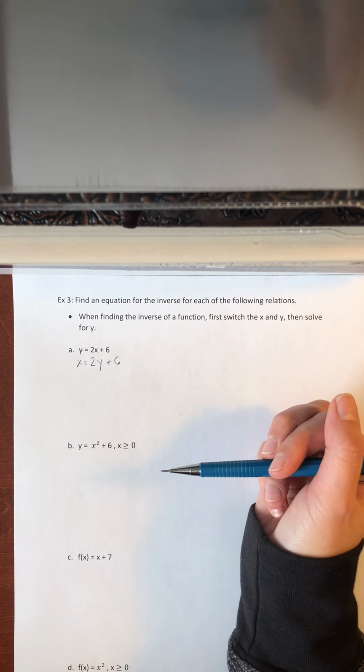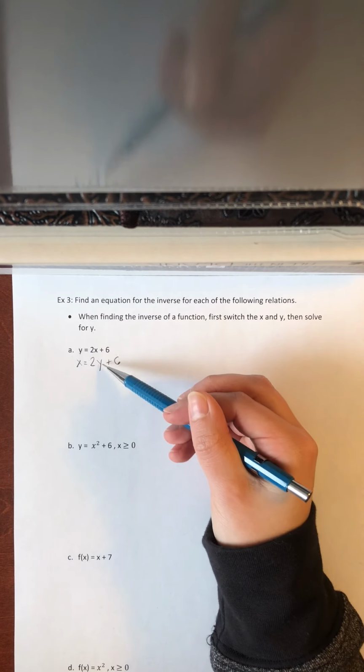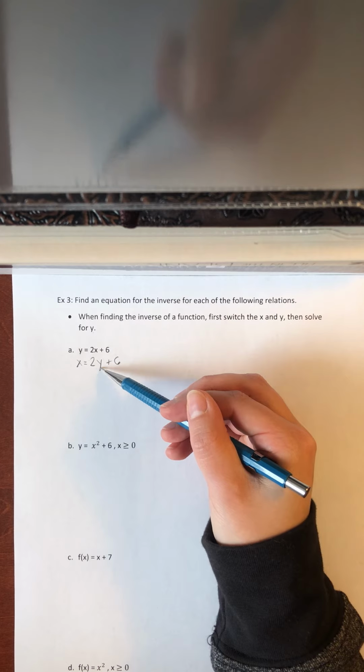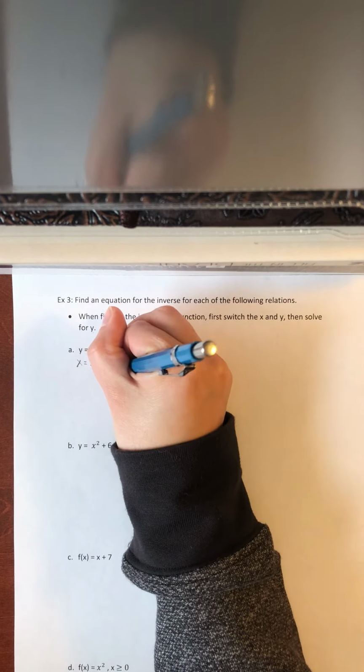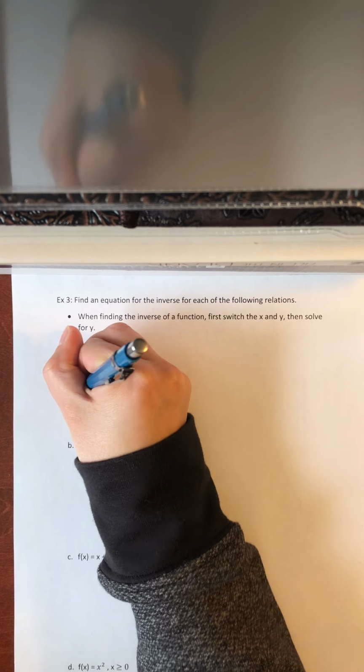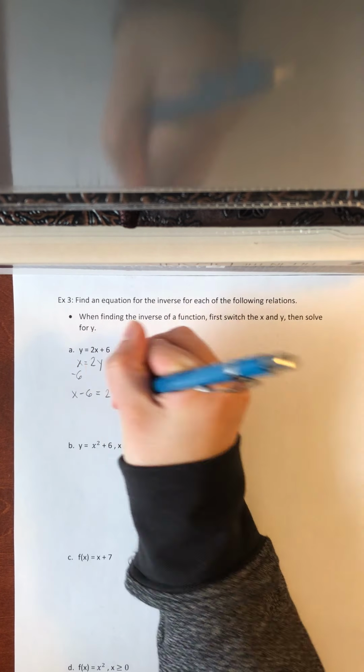Now, that's step 1. Step 2 is you need to solve for y. So you need to isolate the variable y. You need to get y by itself. So in order to do that, I'm going to subtract 6 on both sides. So x minus 6 equals 2y.